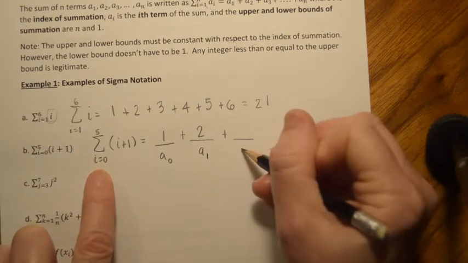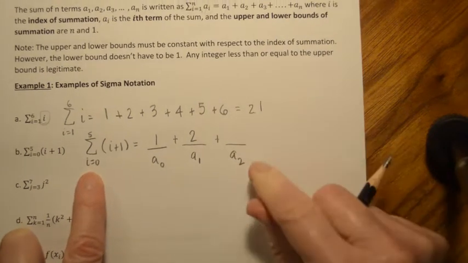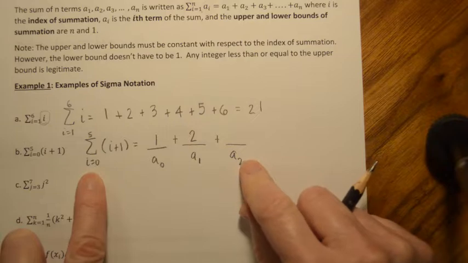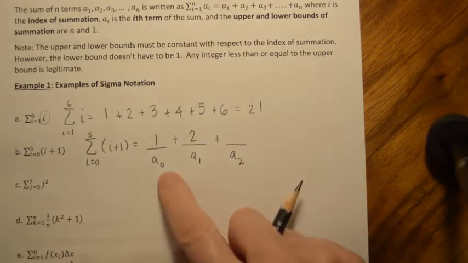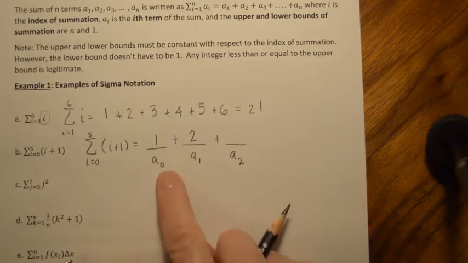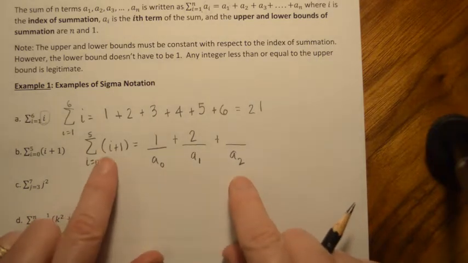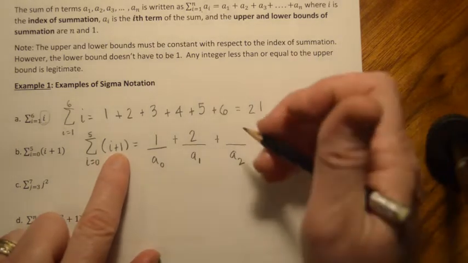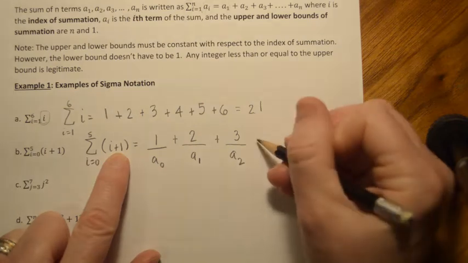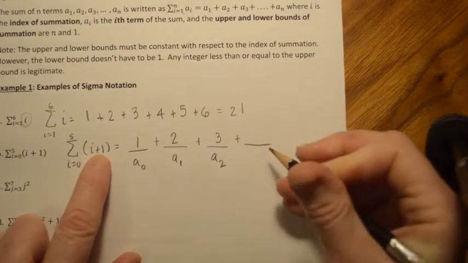When i is 2, we get a sub 2. It's not really the second term, I guess. It's the third term because we started with 0. But then we would do 2 plus 1 is 3. Hopefully you can see what's happening here.